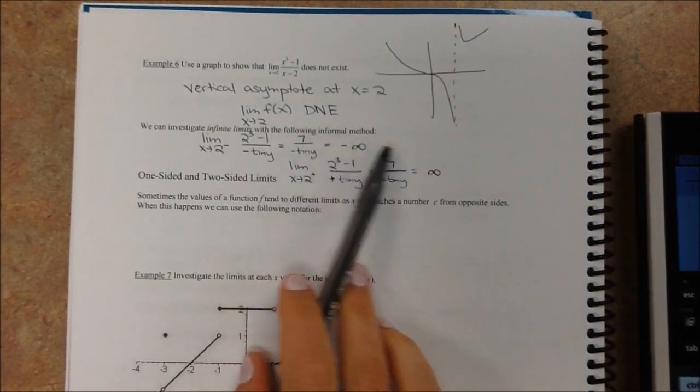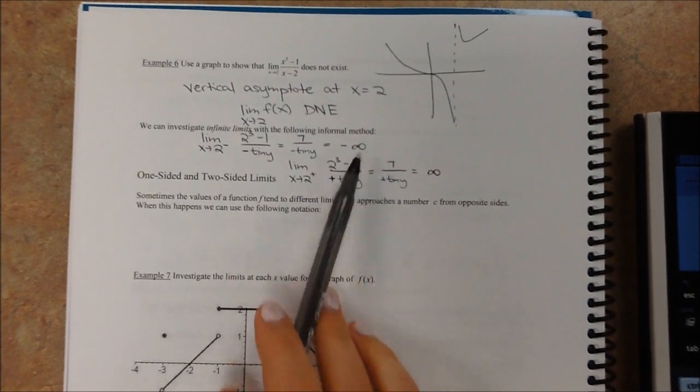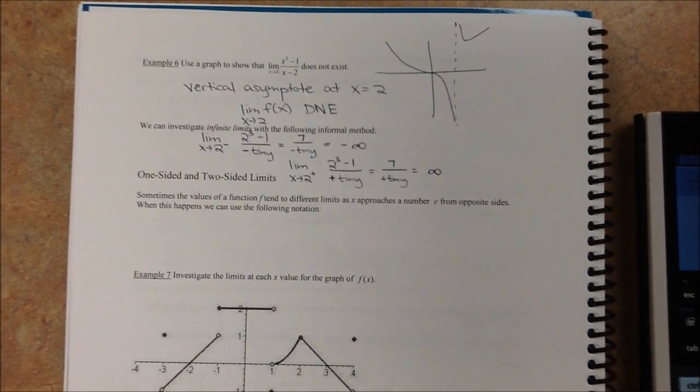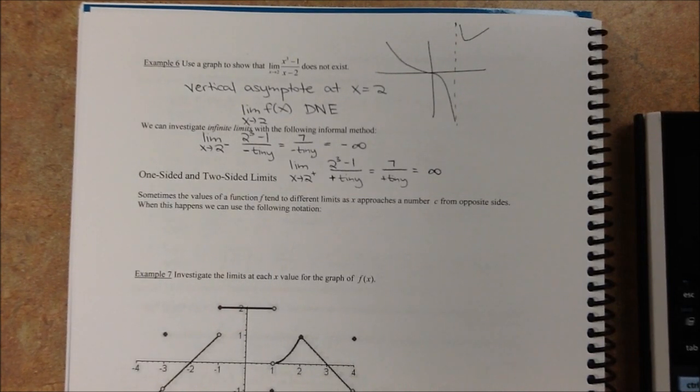So this is a little tricky. We will talk about this when we're all together, but it's a very informal method that you can use just to gauge what you think the infinite limits are going to be, whether it's negative infinity or positive infinity.